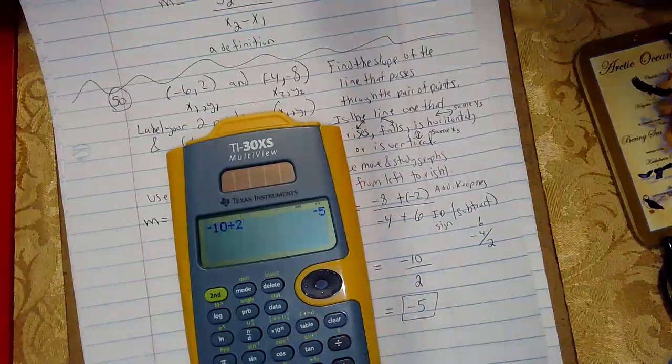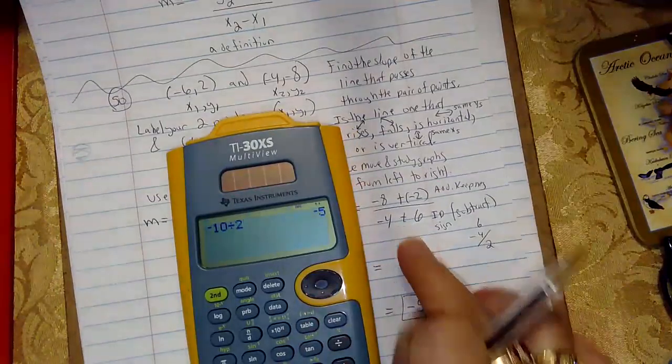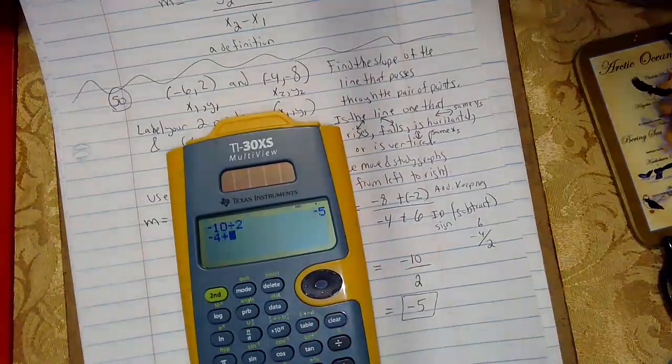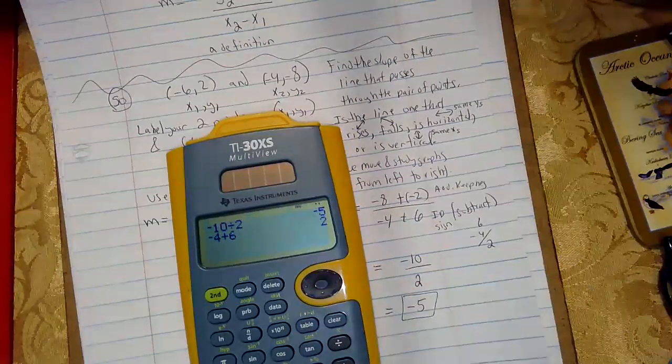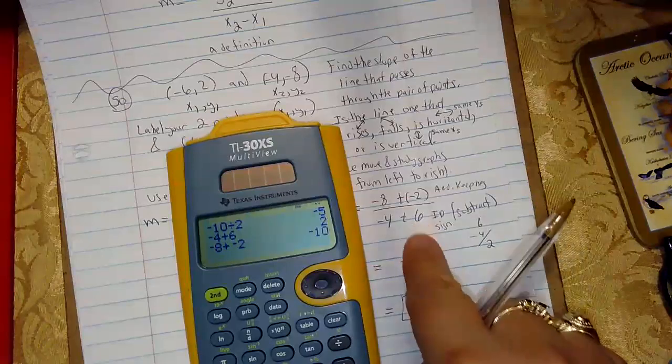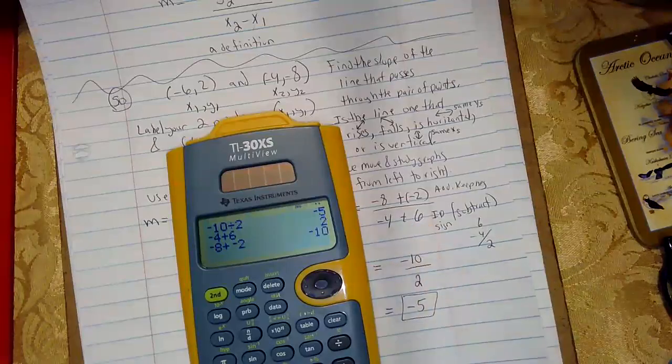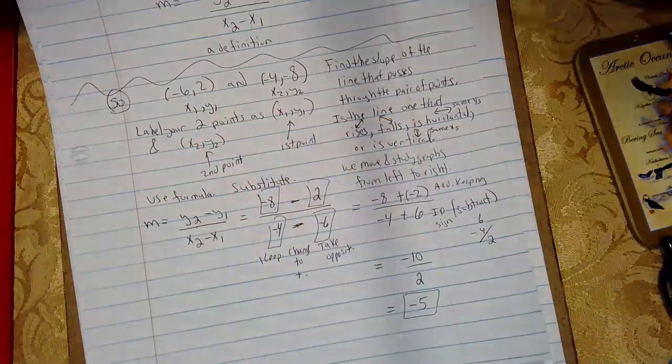Okay. Also here we want to do a little checking. Negative 4 plus 6 is 2. Negative 8 plus negative 2 is negative 10. So you can go back and do checking. So I always do it first without a calculator, then you can do some checking.